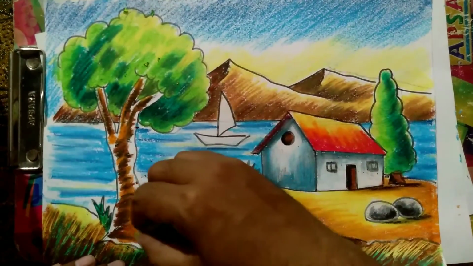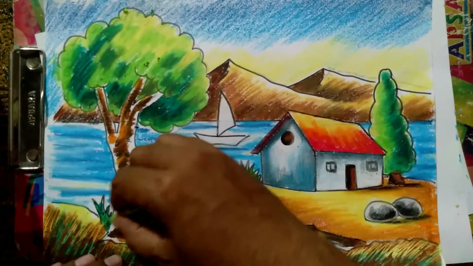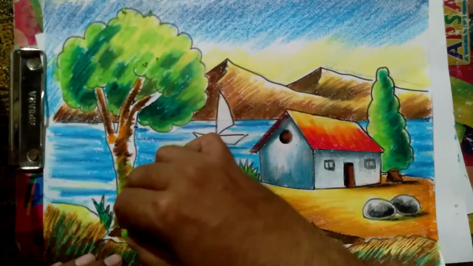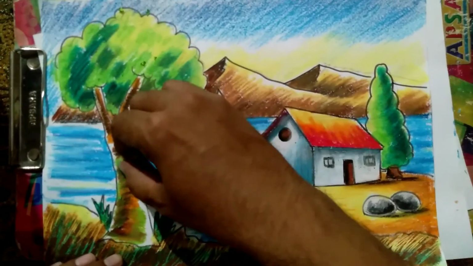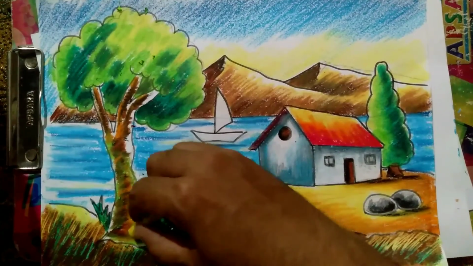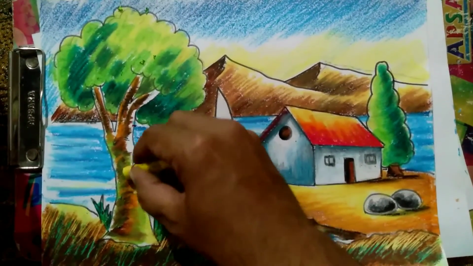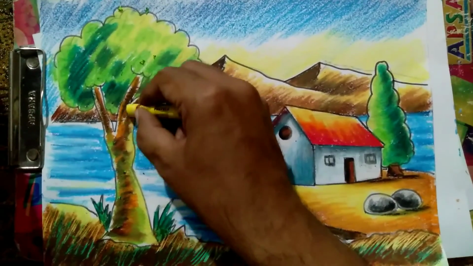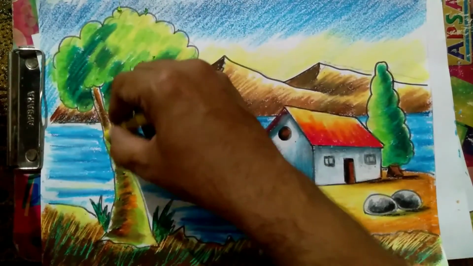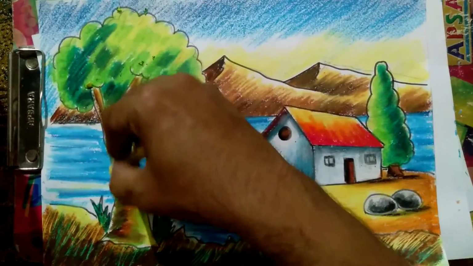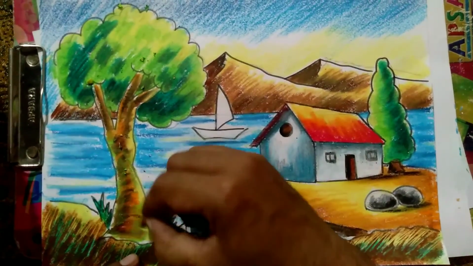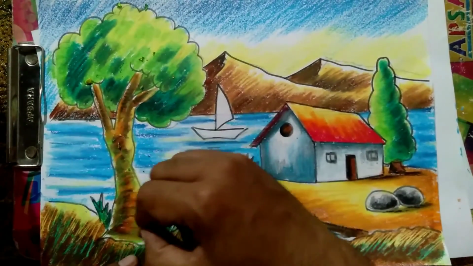Now using yellow some part, sorry, light green some part, use light green, and finally use yellow and fill this. After filling it, this way it will become, and here just two strokes like this.